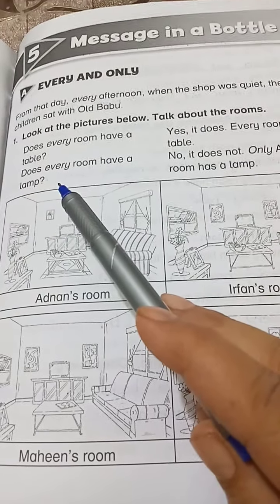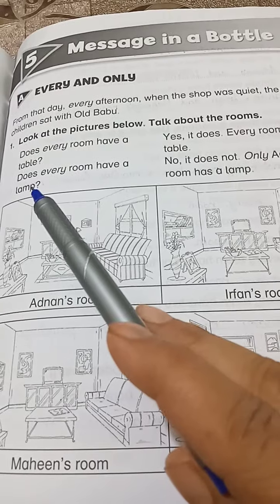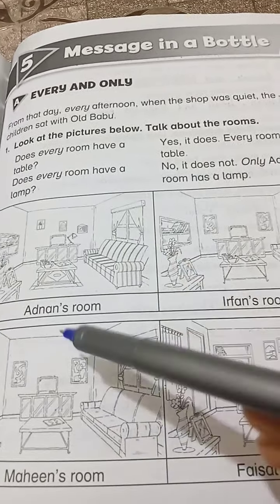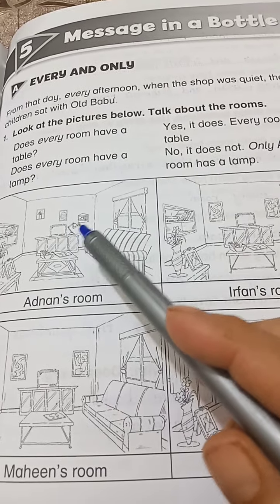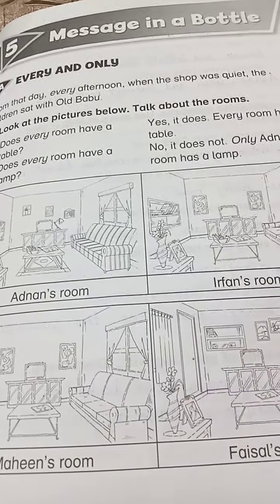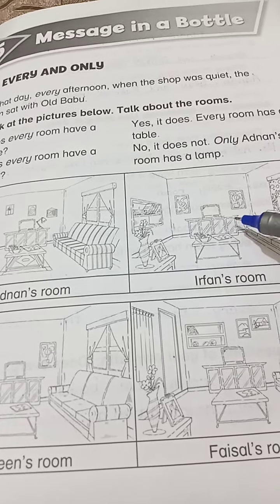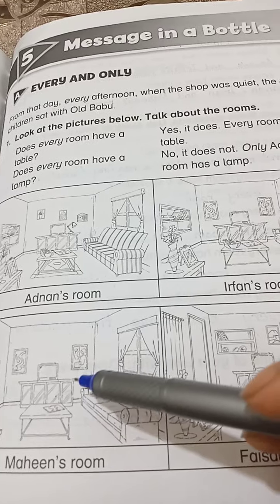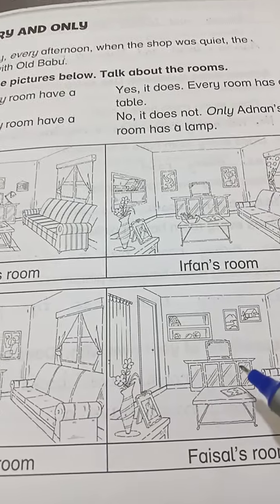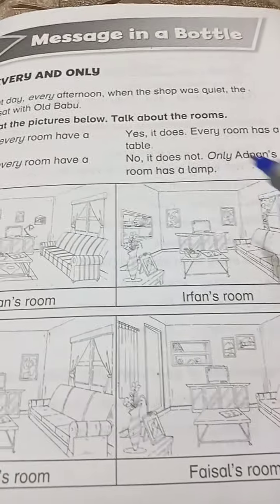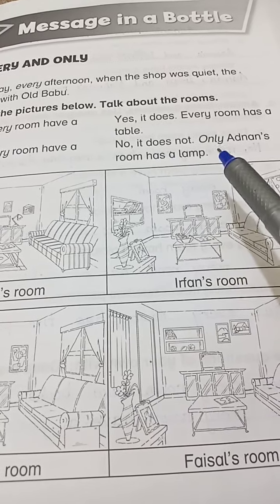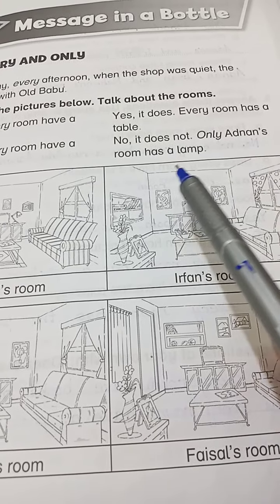Now the next example. Does every room have a lamp? You can observe, yes, there is a lamp in Adnan's room. But there is no lamp in Irfan's room. Maheen's room doesn't have a lamp. Same is the case with Faisal's room. So we will give the answer, no, it does not. Only Adnan's room has a lamp.